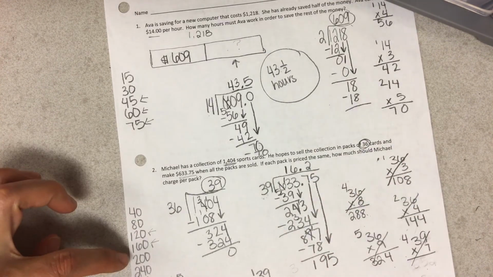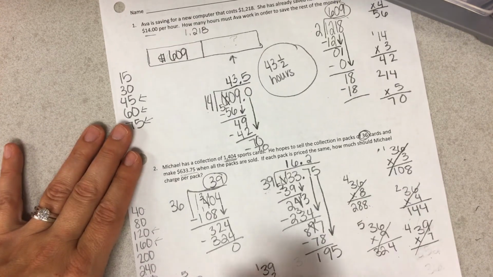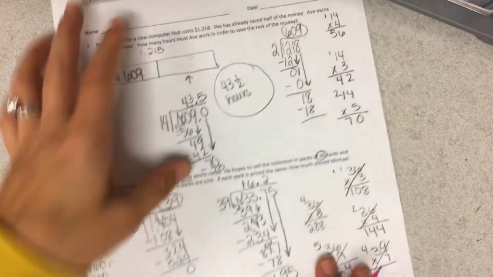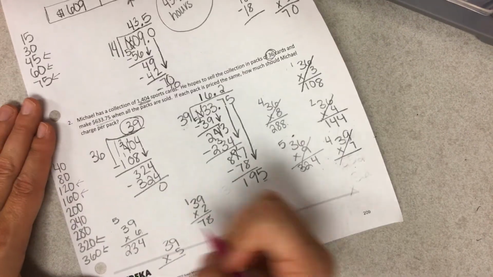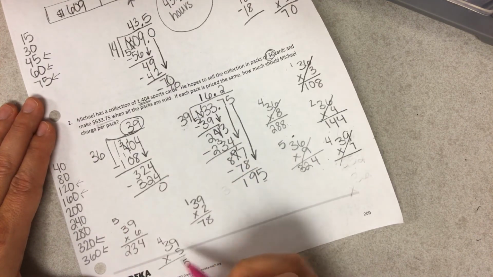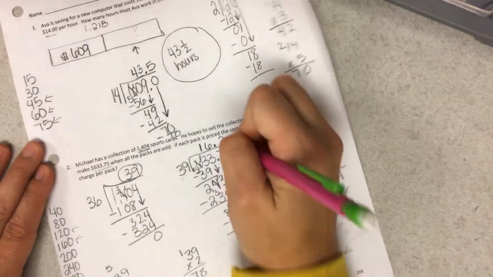So I've got 195. I would probably try 1, 2, 3, 4. I would try it by 5. And honestly, guys, because I know that this is going to end in a 5, I am going to want to multiply it by 5. Oh, you guys can't see that down there. I would want to multiply it by 5. So 9 times 5 is 45. Carry my 4. I've got 5 times 3 is 15 plus 4 is 19, 195.